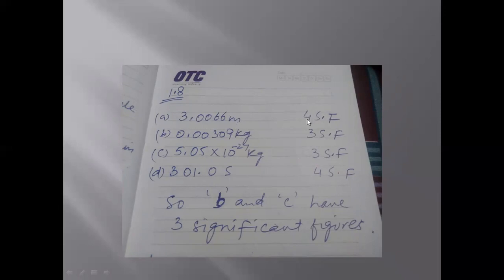Please make a correction here, students. This is 5 SF. Okay. 5 SF in part A, then these 3 zeros are non-significant and figures are 1, 2, and 3. So 3 SF, then 1, 2, and 3. 3 SF, and this 0 is significant because this is given on the right side. So 1, 2, 3, and 4. 4 SF. So B and C are having 3 significant figures.